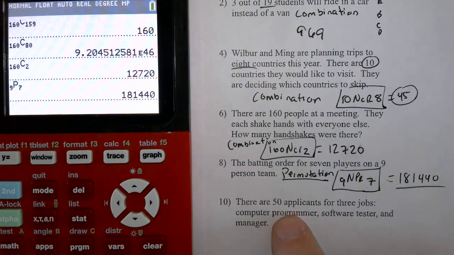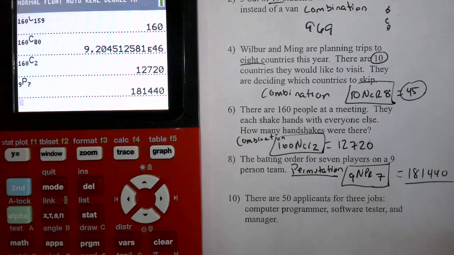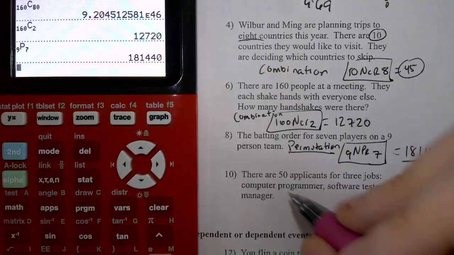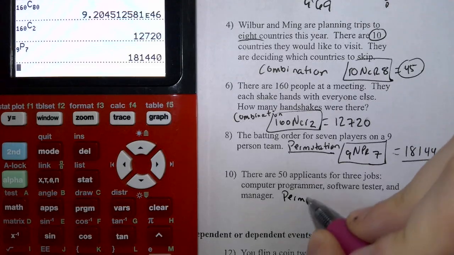There are 50 applicants for 3 jobs: computer programmer, software tester, and manager. Is this going to be a situation where the order matters? If you get picked for computer programmer, are you going to be able to be picked for software tester? No. So the first person they pick, if they pick the first person that applies for the job to be a computer programmer, that means the other two can't be a computer programmer and the order would matter. And this means that this would also be a permutation.